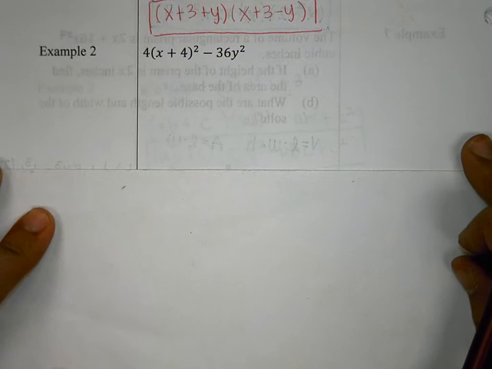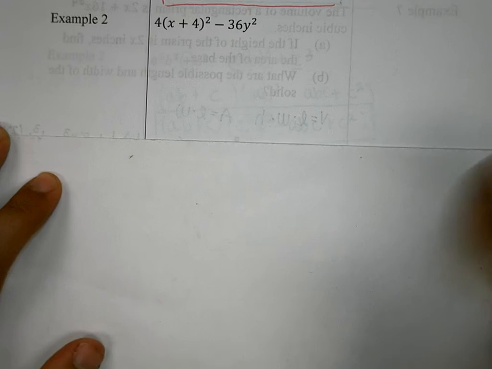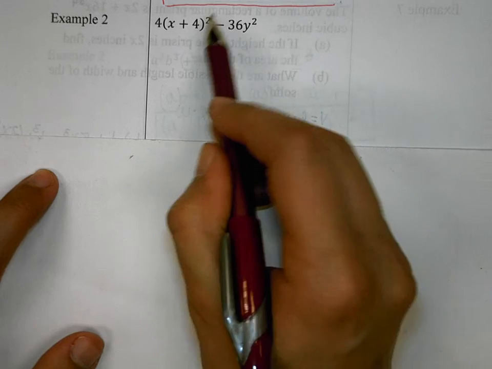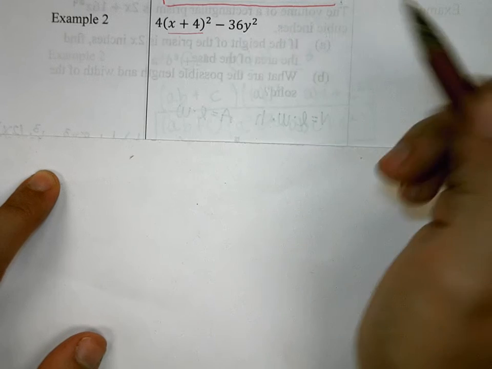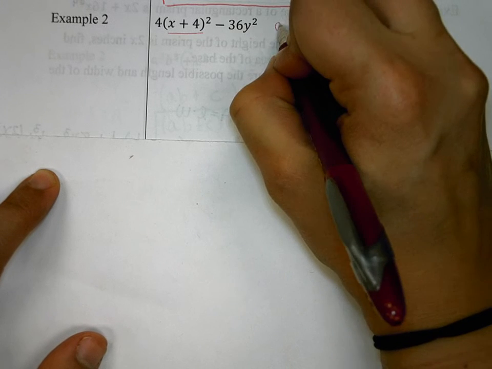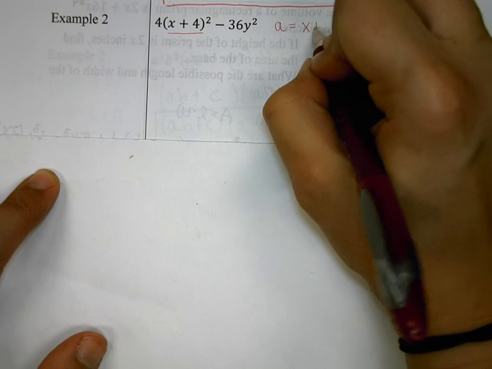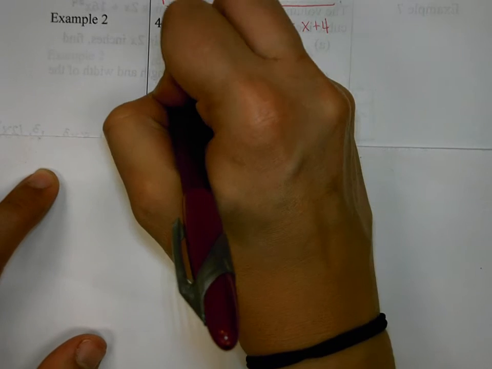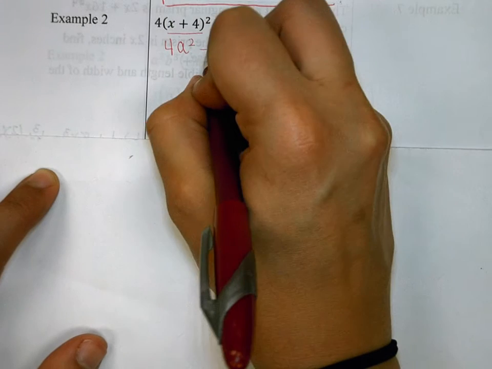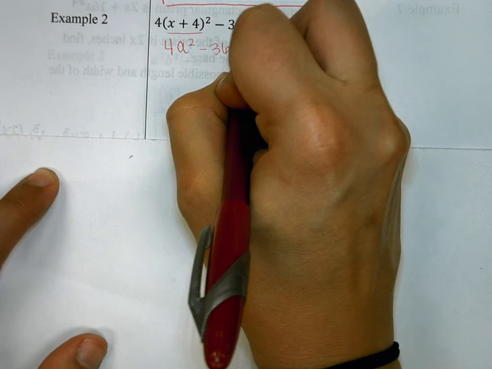Example 2. We have 4 times x plus 4 squared minus 36y squared. So my quantity here is x plus 4. So I'm going to let a equal x plus 4. And then I'm going to substitute that in. So this is 4a squared minus 36y squared.